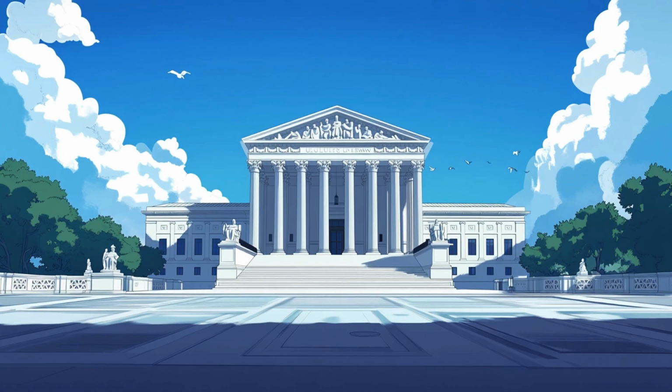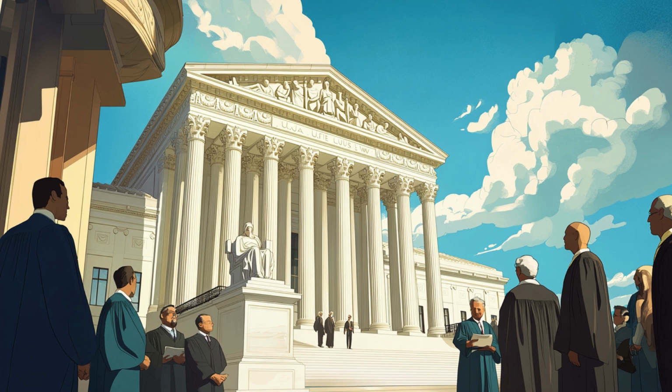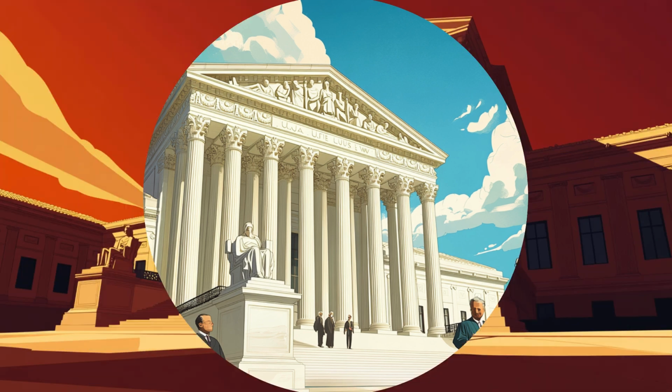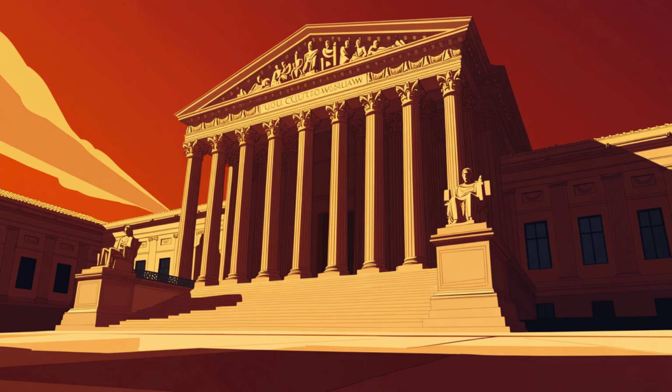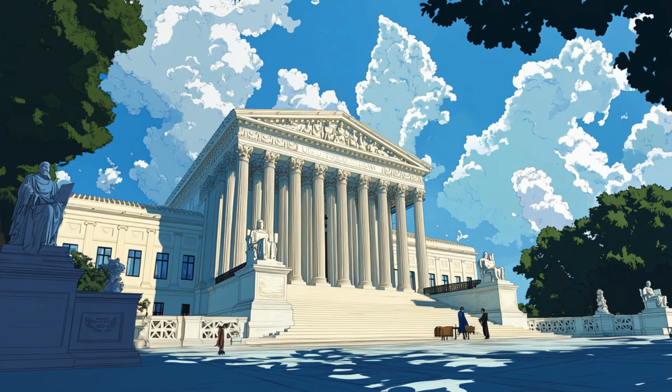Hodges, 2015, where the court overturned its previous decision in Baker v. Nelson, 1972, and legalized same-sex marriage nationwide, citing evolving societal attitudes and the fundamental right to marry under the Due Process Clause of the 14th Amendment.